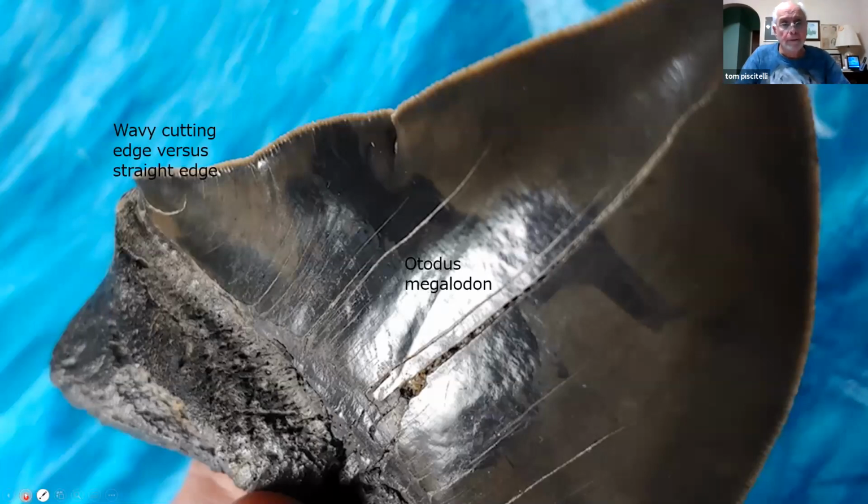This megalodon tooth has a wavy cutting edge on its crown. Normally, the edge of the crown would be straight down with no indentation, as you see in the picture. Some believe this is caused by the old age of the shark.